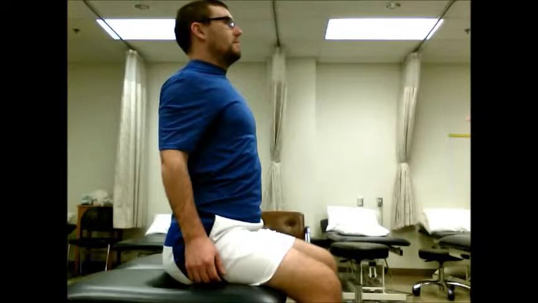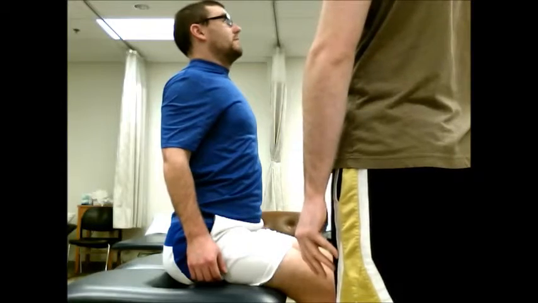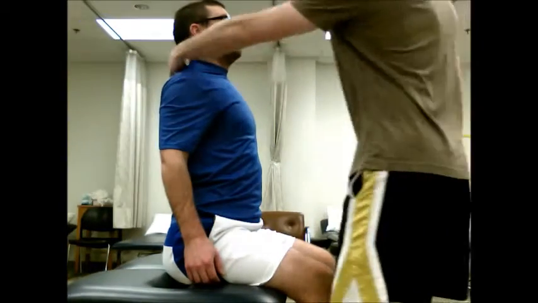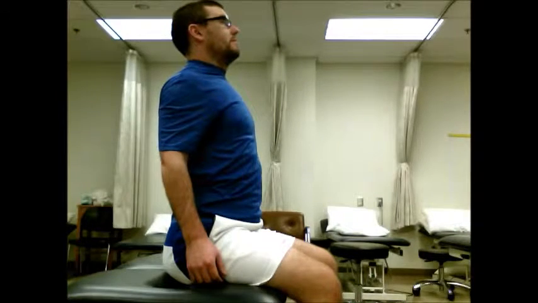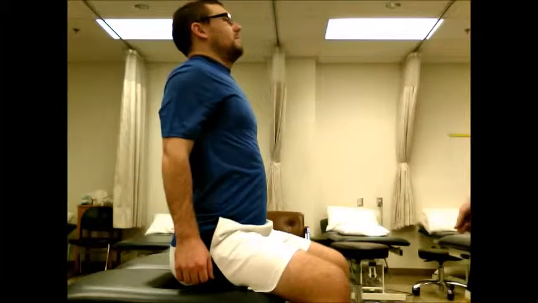Test item cluster for thoracic manipulation. Cervical extension less than 30 degrees. Looking up doesn't aggravate your symptoms. No. Diminished T-spine kyphosis. FABQ score less than 12 and no symptoms distal to the shoulder. Symptoms less than 30 days.